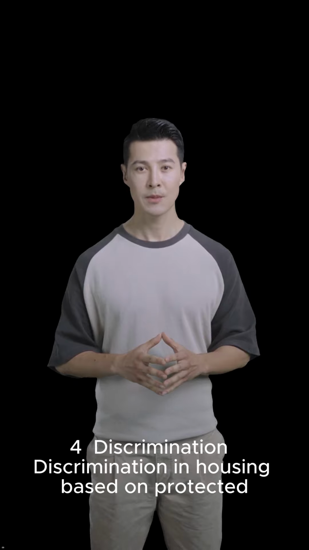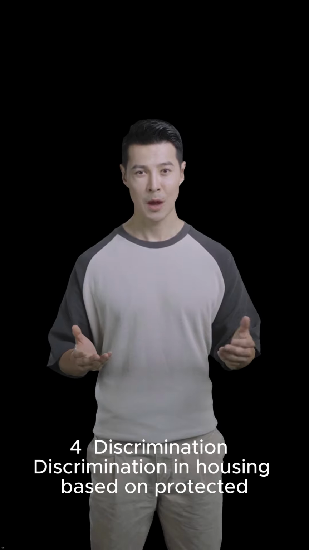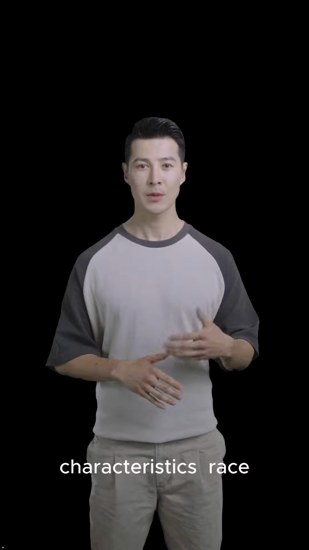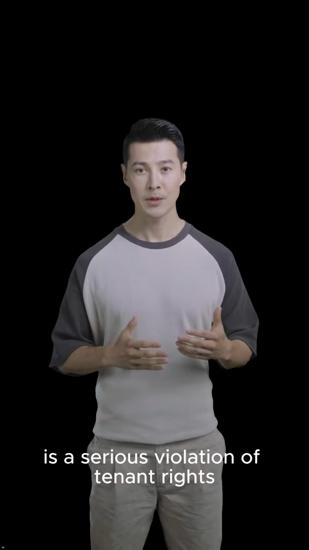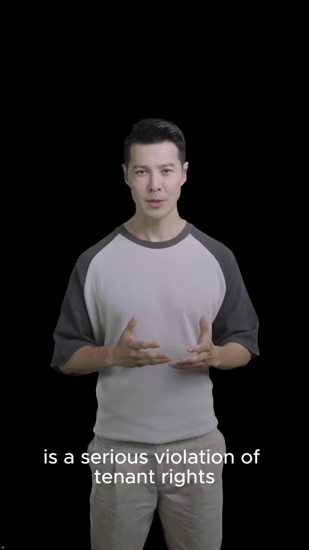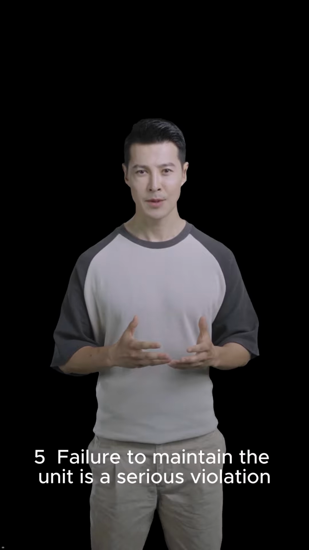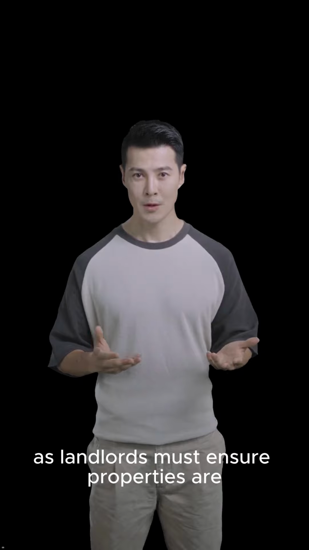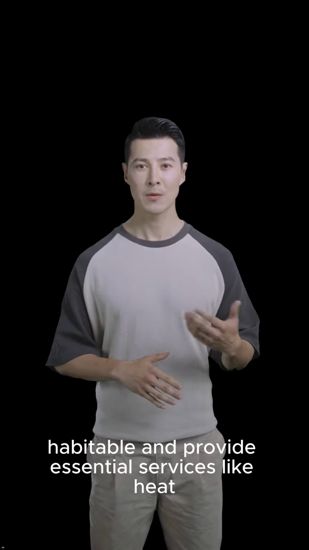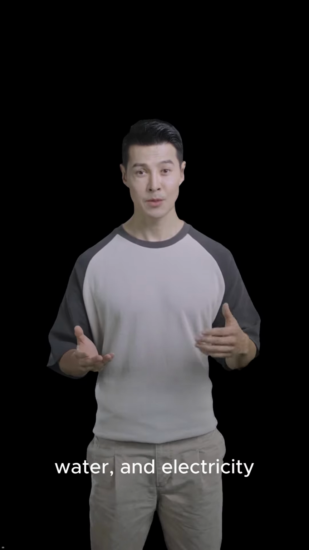4. Discrimination. Discrimination in housing based on protected characteristics, race, religion, sex, family status, and disability, etc., is a serious violation of tenant rights. 5. Failure to maintain the unit is a serious violation, as landlords must ensure properties are habitable and provide essential services like heat, water, and electricity.